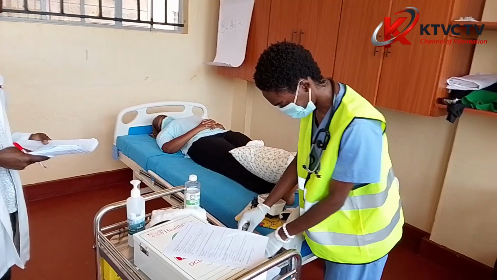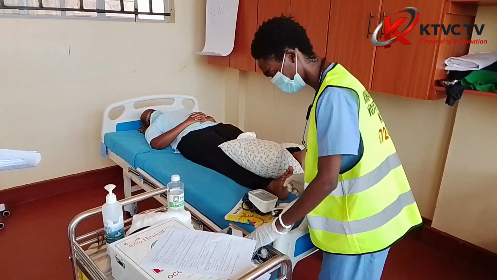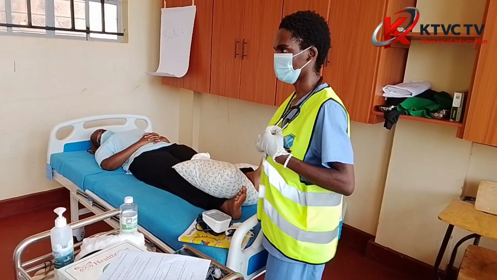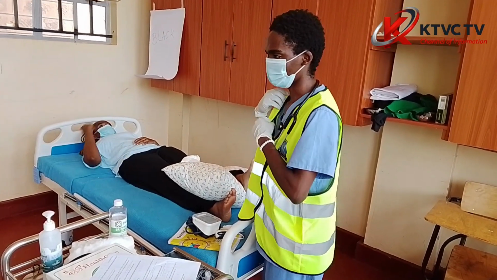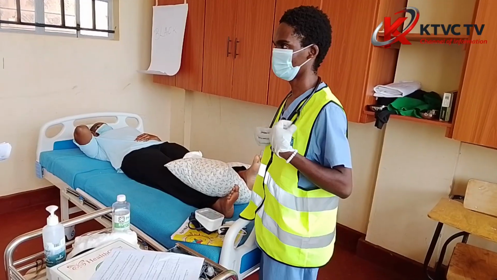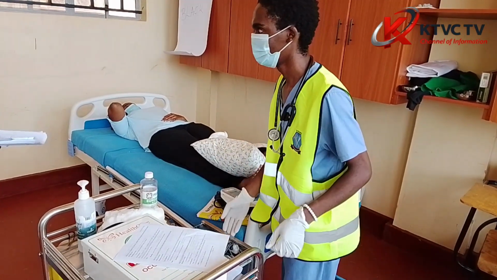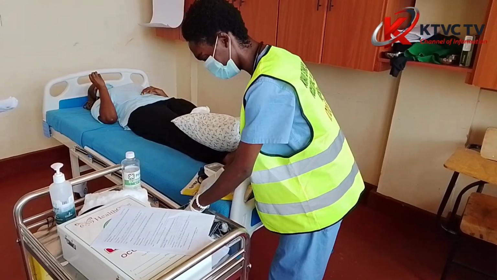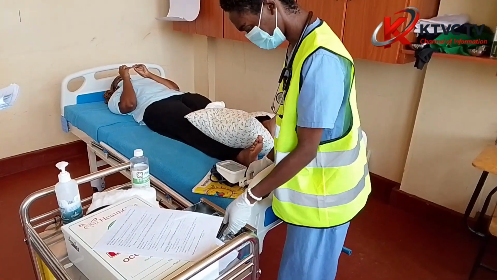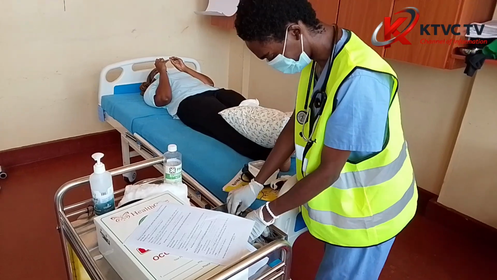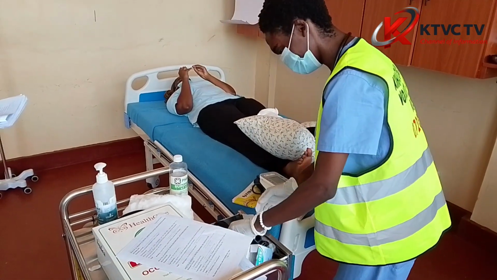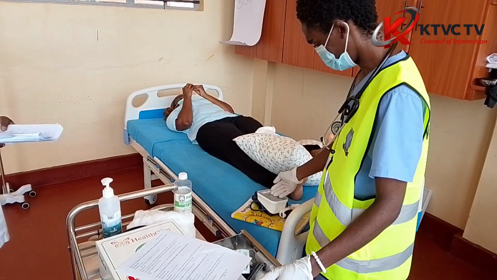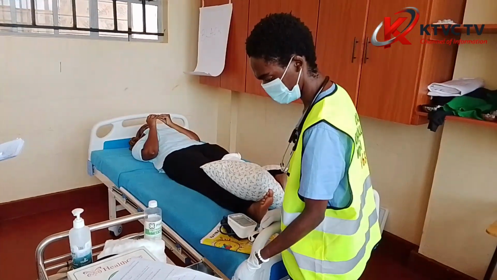And also this stethoscope helps you with the vitals. There is the blood sugar here. Pulse, oxygen, blood pressure.